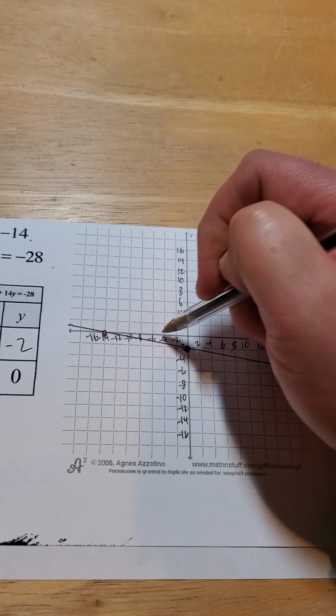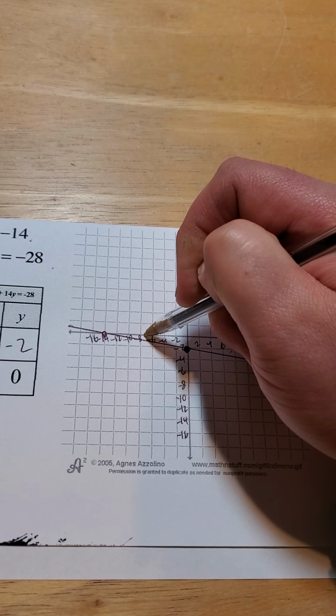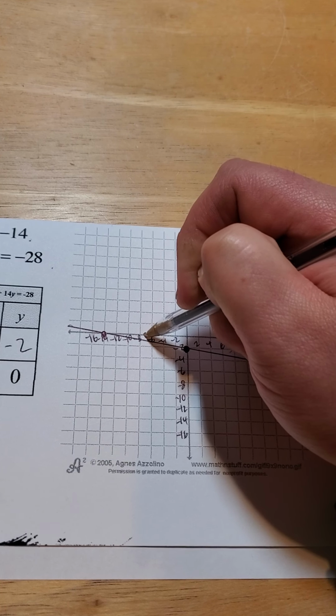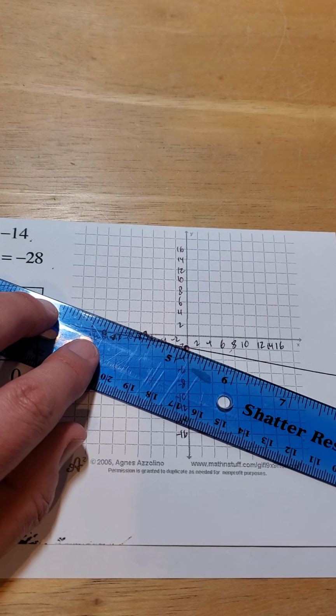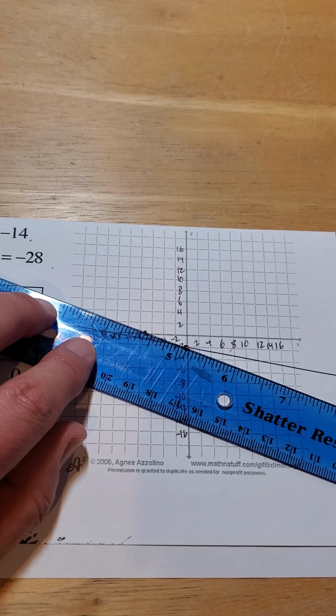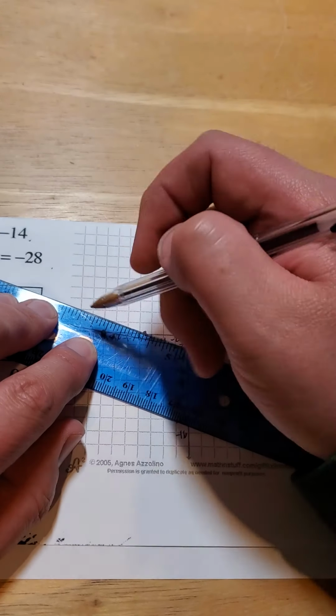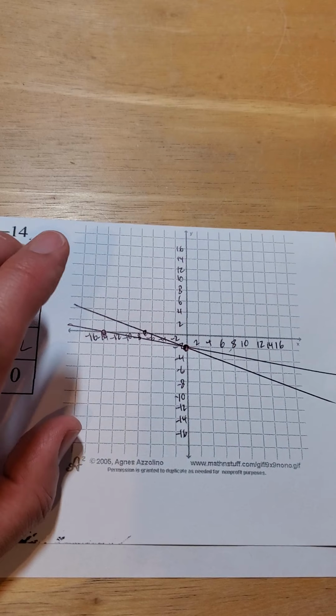It's -7, comma 0 is right there. And of course, these two lines now cross.